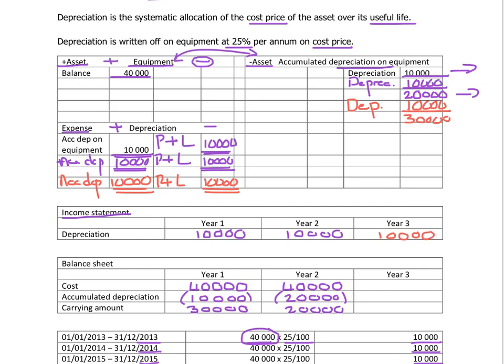In the balance sheet, the cost price will still be 40,000 rand. The accumulated depreciation is 30,000 rand. So we will show in the balance sheet that the accumulated depreciation is 30,000. We deduct it from the cost price. So after we use this asset for 3 years, the equipment is only worth 10,000 because the carrying amount is 10,000. That means that if we use the cost price method, we will write off the same amount every year as depreciation because we use the percentage on cost price every year.